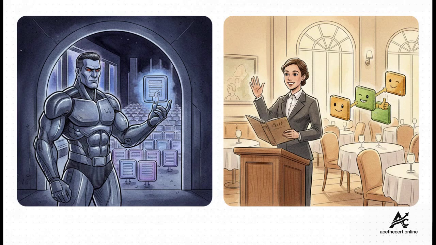Now, a stateful firewall is way smarter. It's more like a host at a fancy restaurant. It knows you're on the guest list, it remembers your conversation, and it lets the return traffic come right back in without making a big fuss.